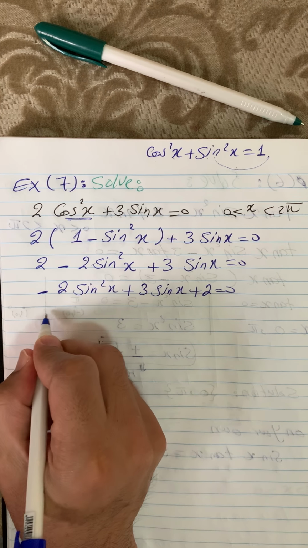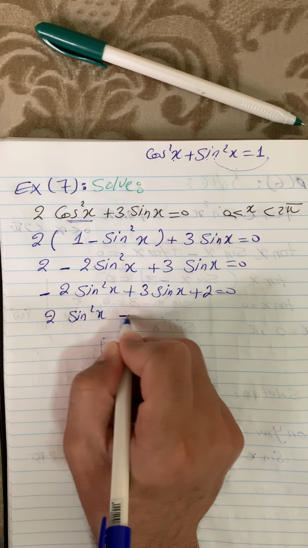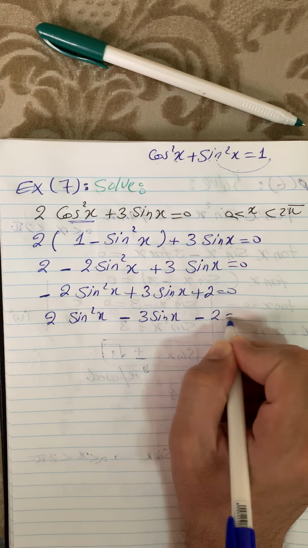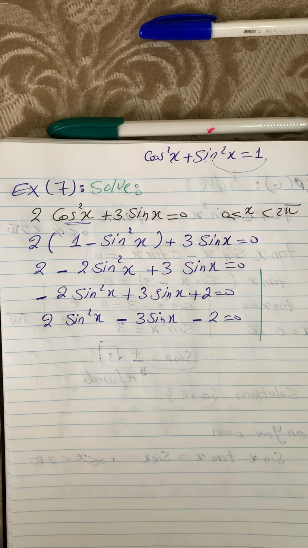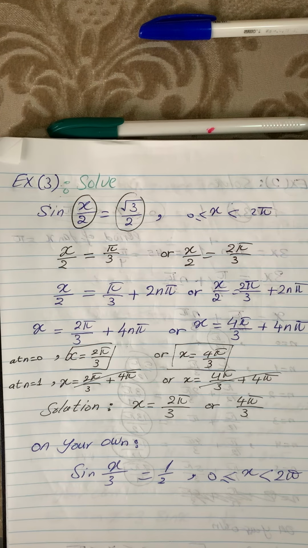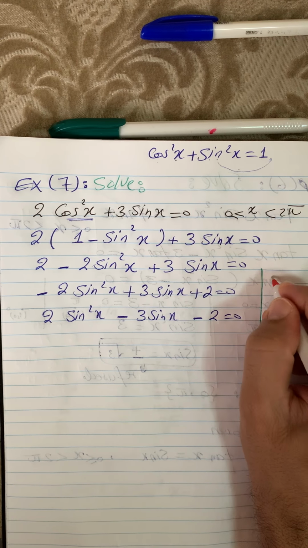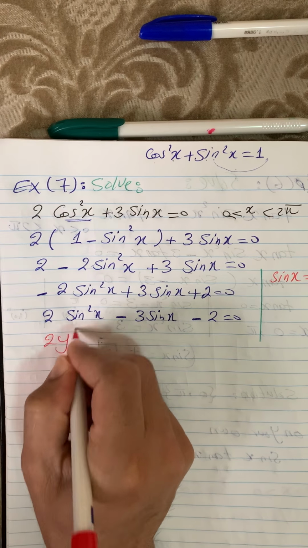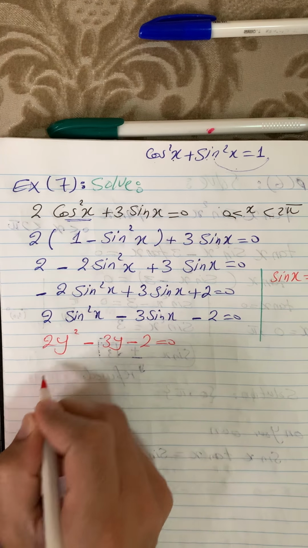Now multiply by negative: 2 sine square x minus 3 sine x minus 2 equals 0. As we did before in problem number 4, we can replace sine x with y. So I'm going to write 2y squared minus 3y minus 2 equals 0.